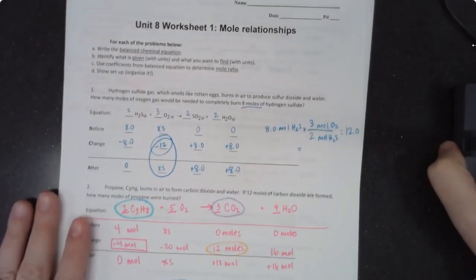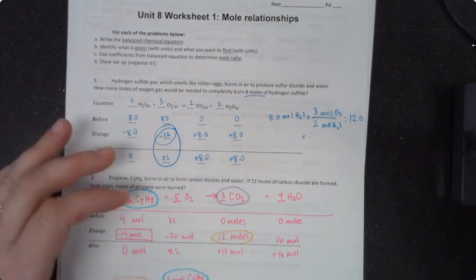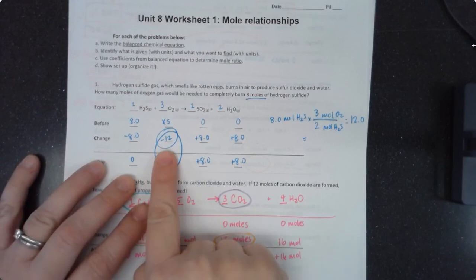Mole relationships. Okay, so we kind of skipped the first one because it looked the same as the other one, but it actually had a different number of moles. I don't think anybody actually did it, but if you did, the answer was minus 12.